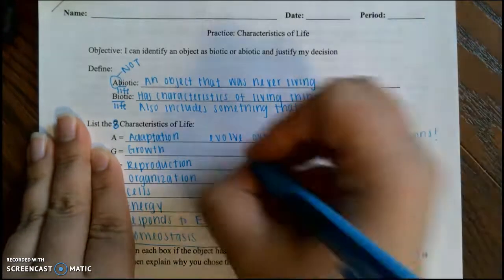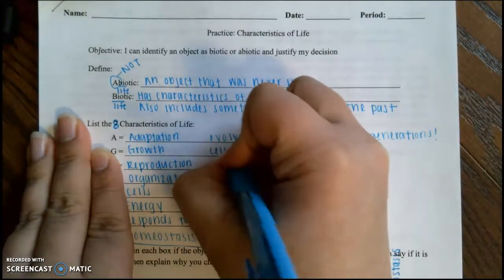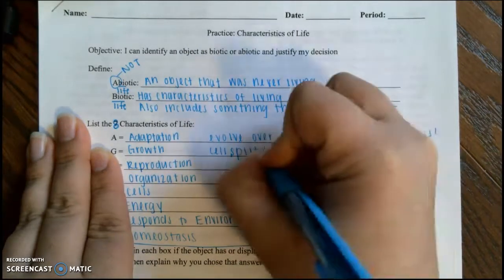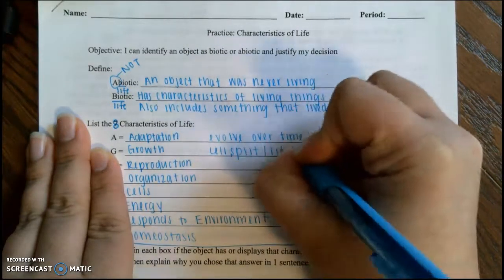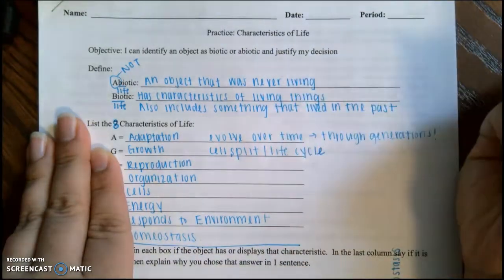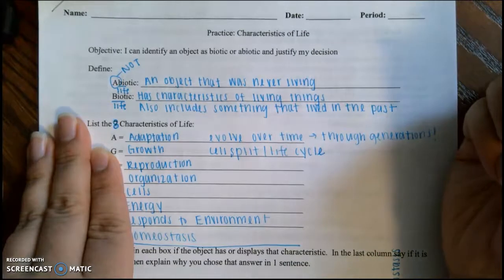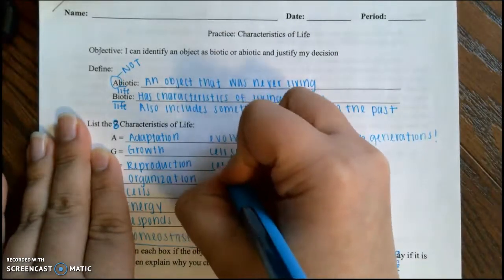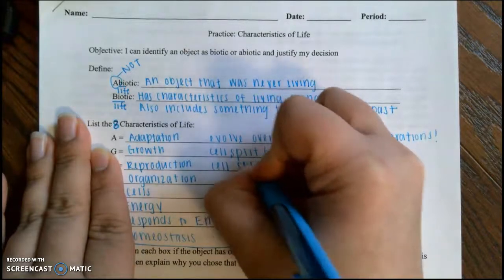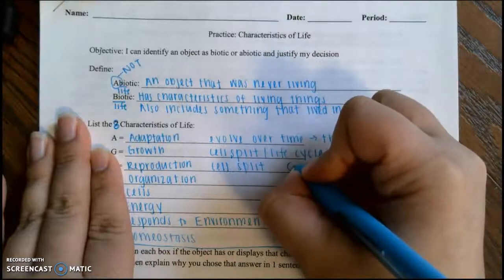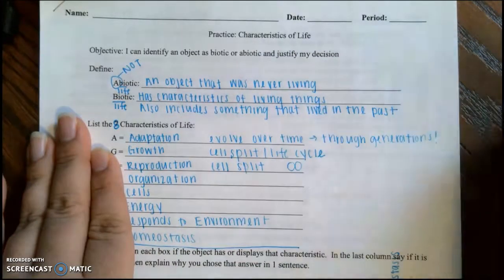Growth, you can think of cell splitting or something that has a life cycle. You are bigger now than you were when you were first born. Reproduction, we can think of having babies, or again, cell splitting. So this could be like a bacteria, right? There was one cell, it split, now there's 2.